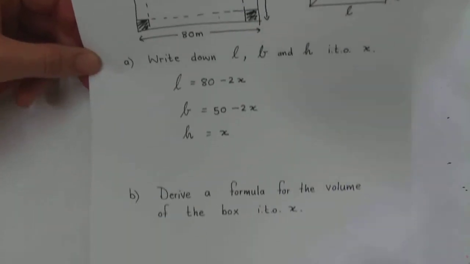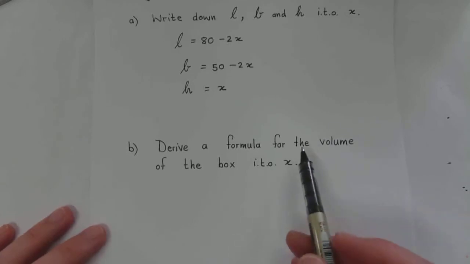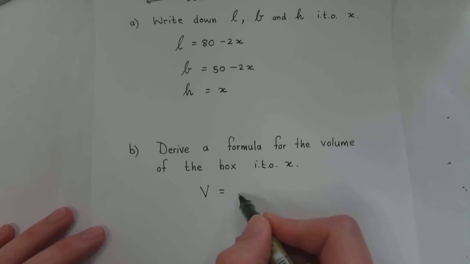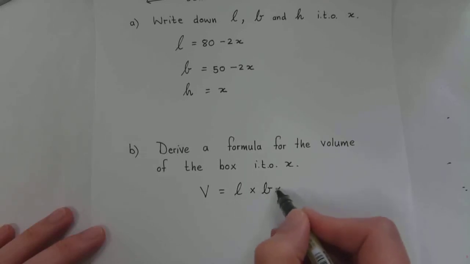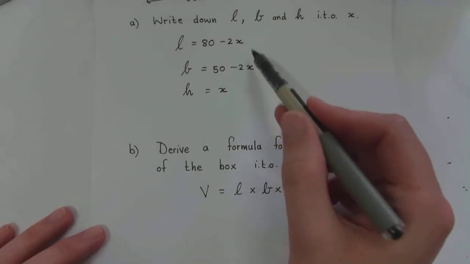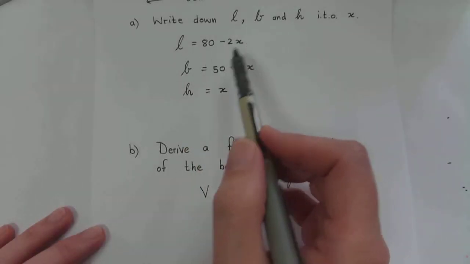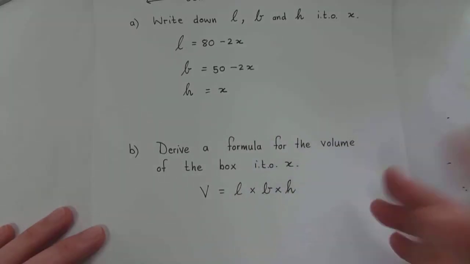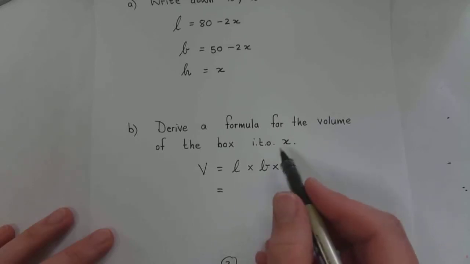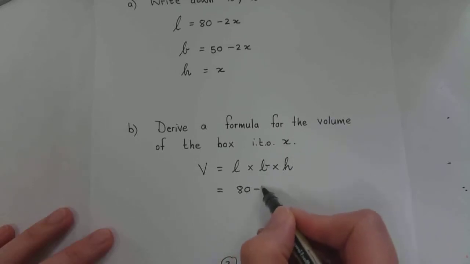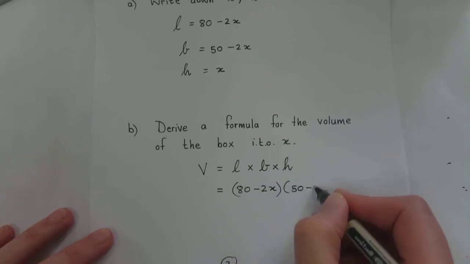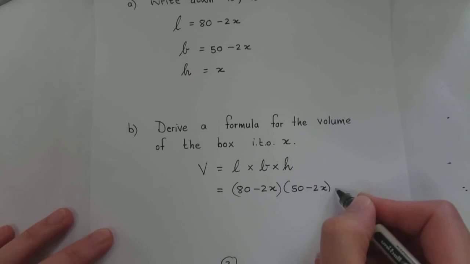Now the B part of this question then says, derive a formula for the volume of the box in terms of x. Now the volume of that box is length times breadth times height. But they want it in terms of x, so we're just going to use these formulas for length, breadth, and height to set up that volume in terms of x. So the length, we said, is going to be 80 minus 2x times the breadth, which is 50 minus 2x, times the height, which is then going to be x.